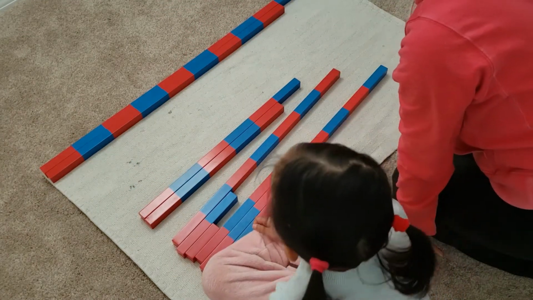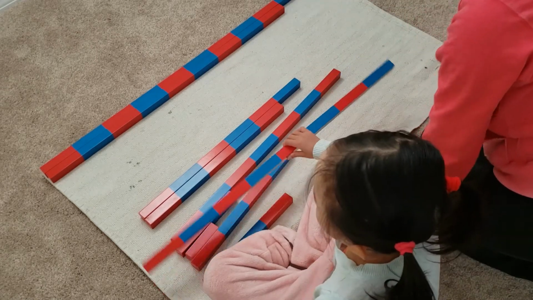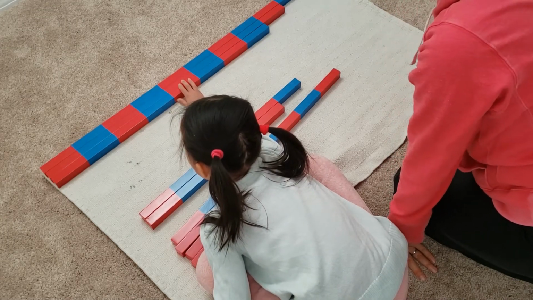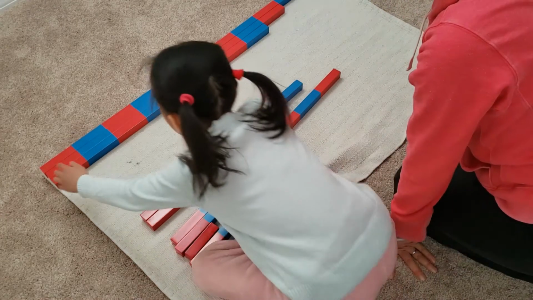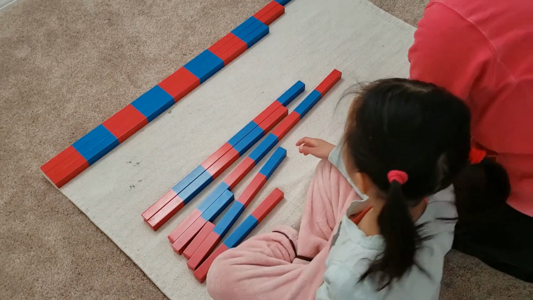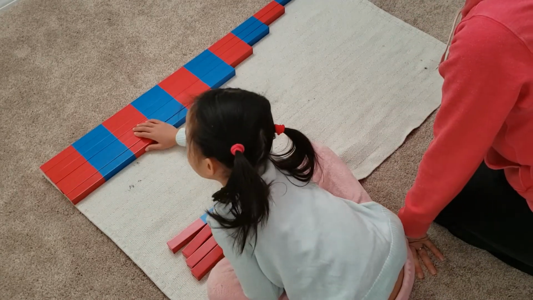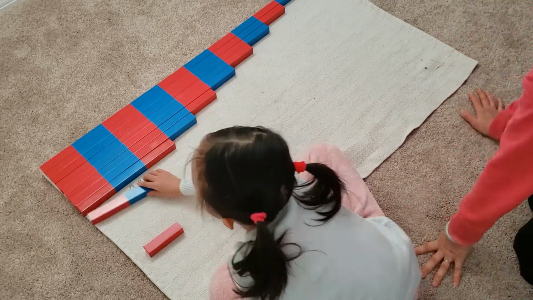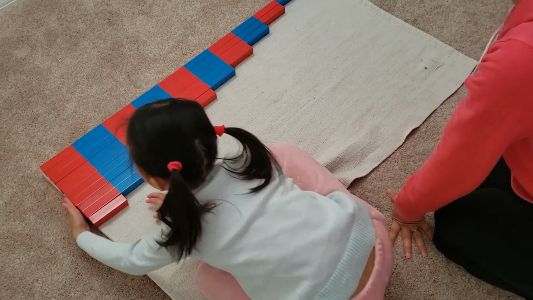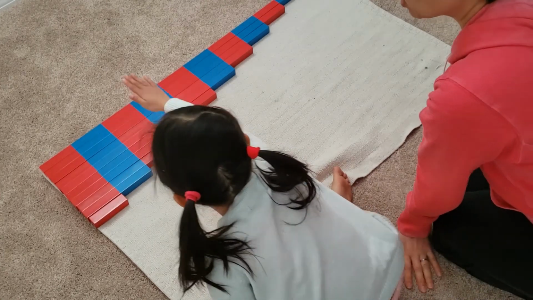Now, can you find the next longest one? This one. Now, would you like to put it up to form the stairs? Yes. This one's uneven. Let's flush. Yes. Now, next one. This one. Okay. Wow, look at our number rod stairs. Now take a look.